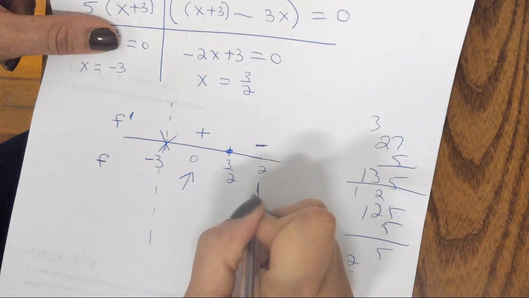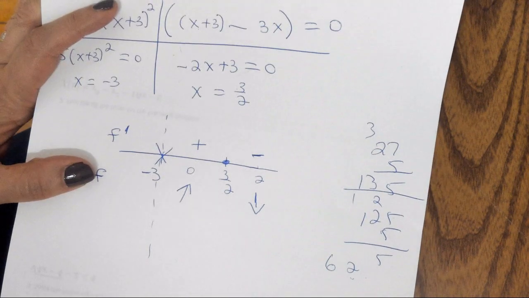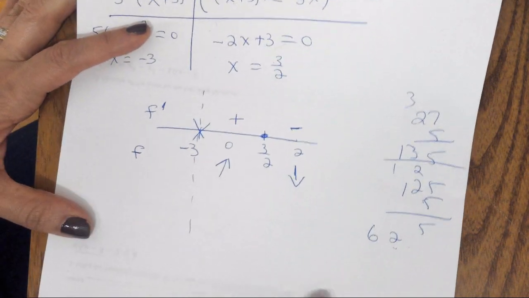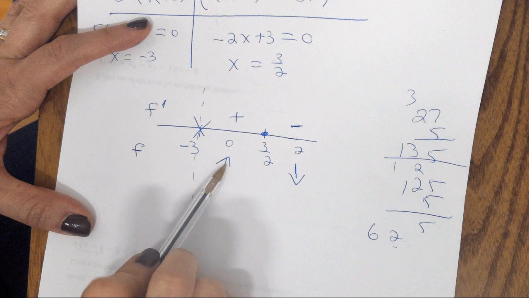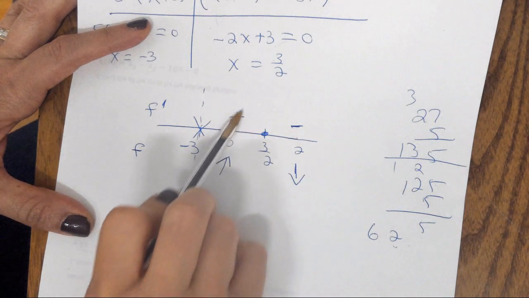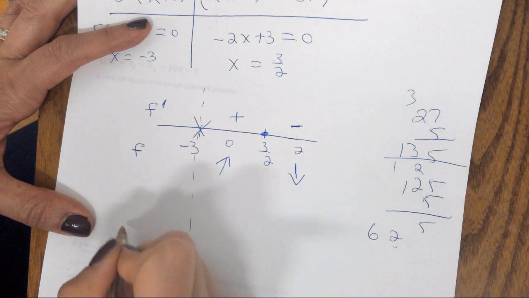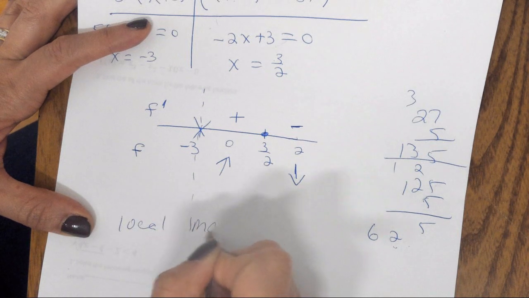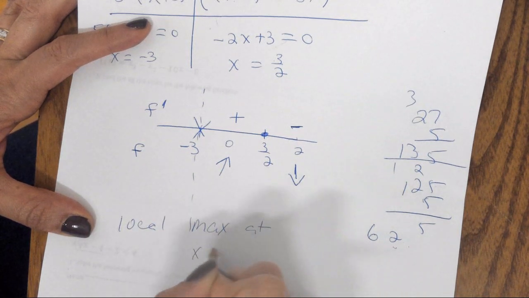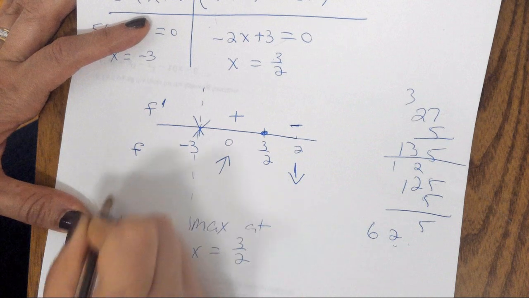And so my function's going down. So I can see that if it's positive to negative, right, we're going up and coming down. We have a local max at x equals 3/2.